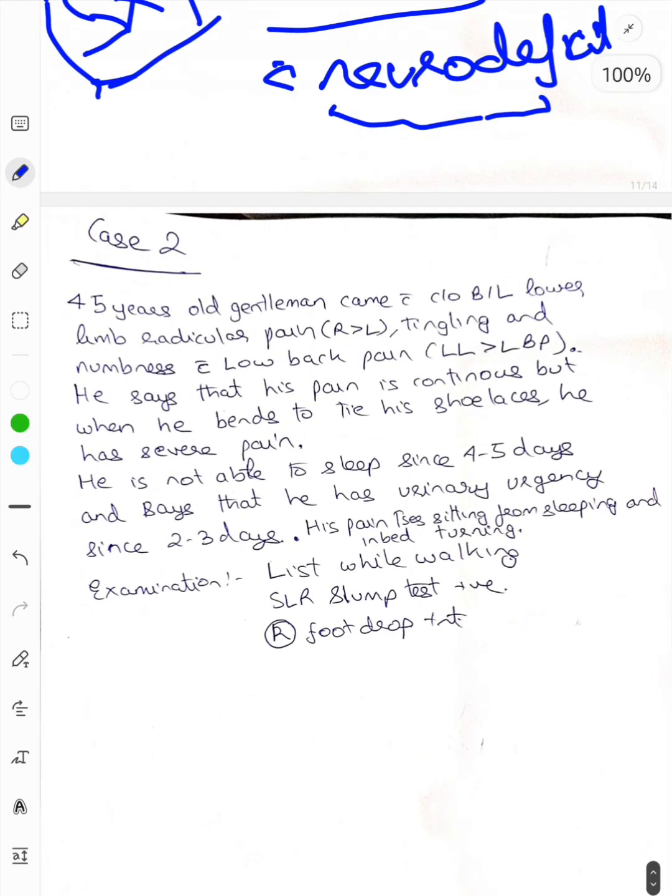The second patient in OPD, a 45 years old gentleman, enters the OPD and says that I am having bilateral lower limb radicular pain, right more than left, tingling and numbness with low back pain. You ask whether low back pain is significant or lower limb radiculopathy is significant. He says that lower limb radiculopathy is very significant, right? Then he says that on asking the aggravating factors, his pain is continuous, but when he bends to tie his shoelaces, he has severe pain.